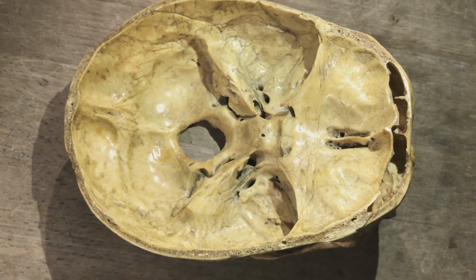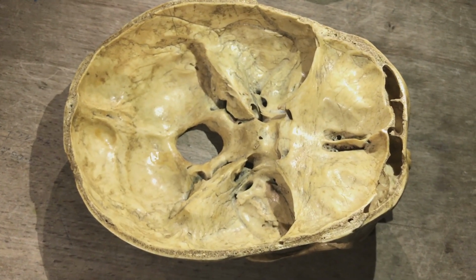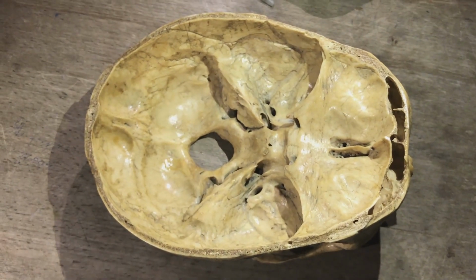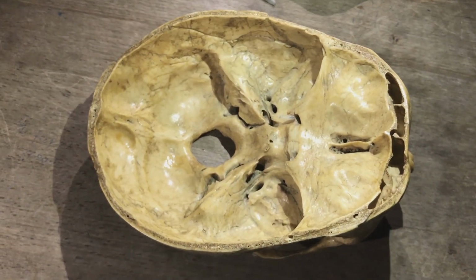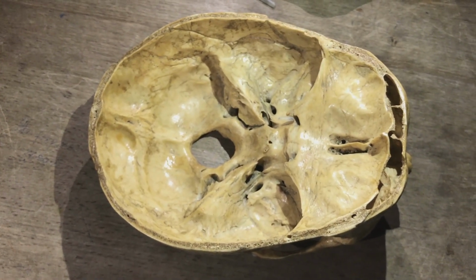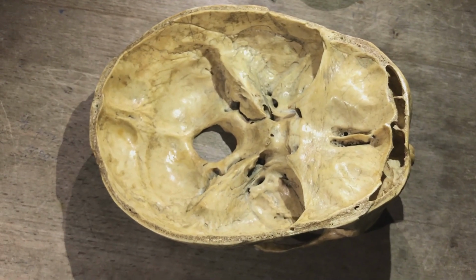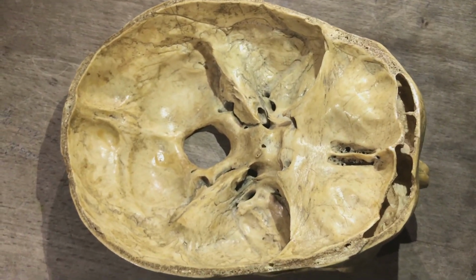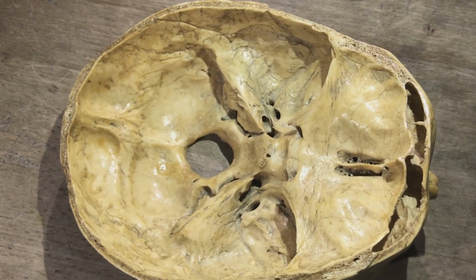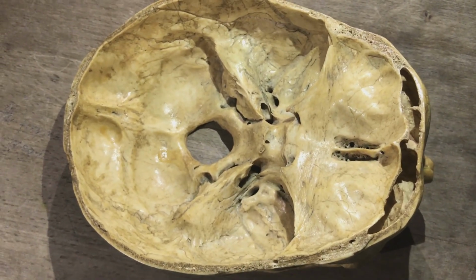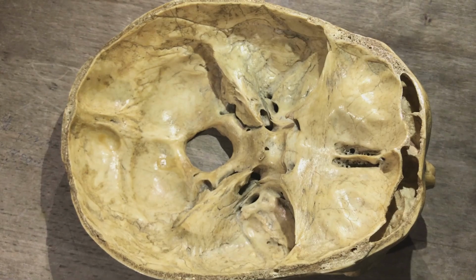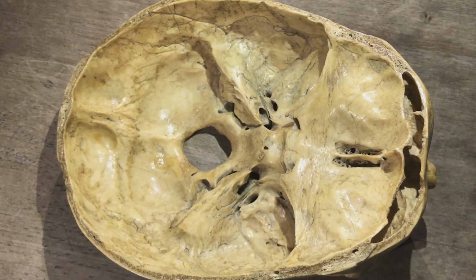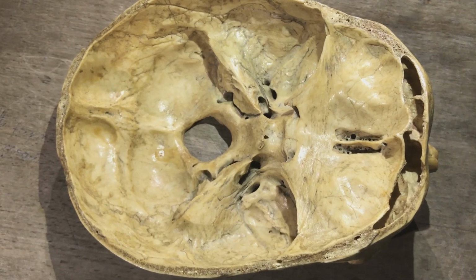Please? Parasympathetic preganglionic fibers from nucleus salivatorius superior. These fibers are headed towards ganglion pterygopalatinum, to synapse there. These fibers make ganglion pterygopalatinum a parasympathetic ganglion.